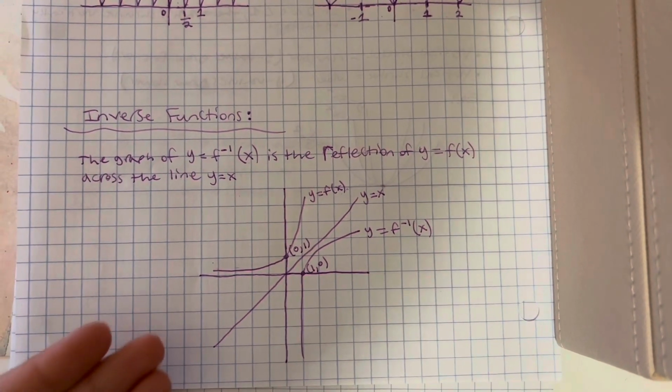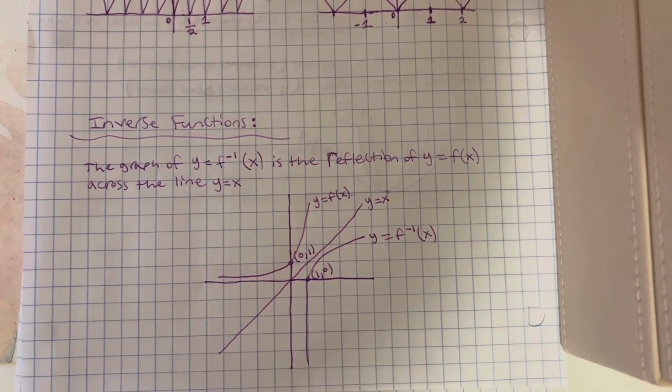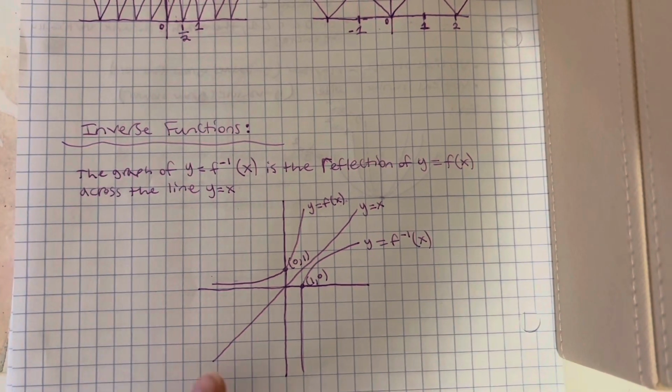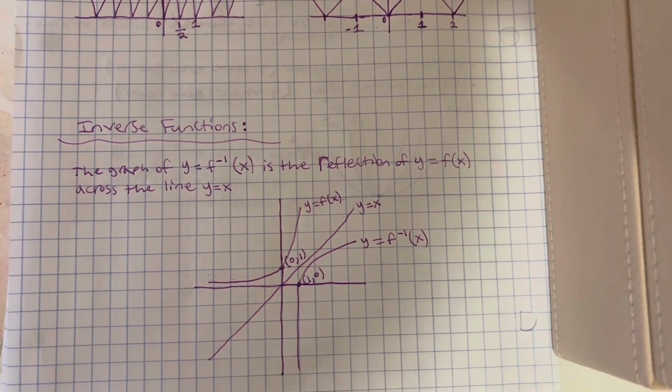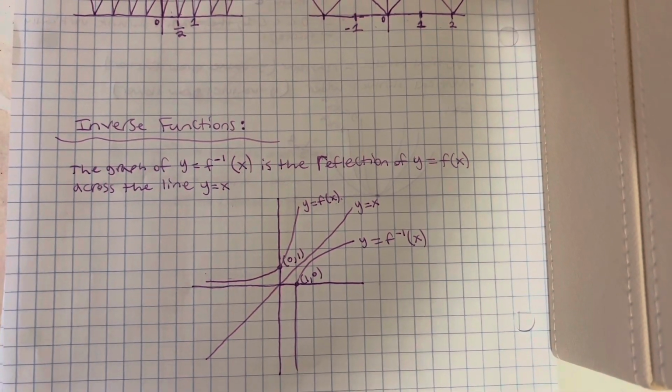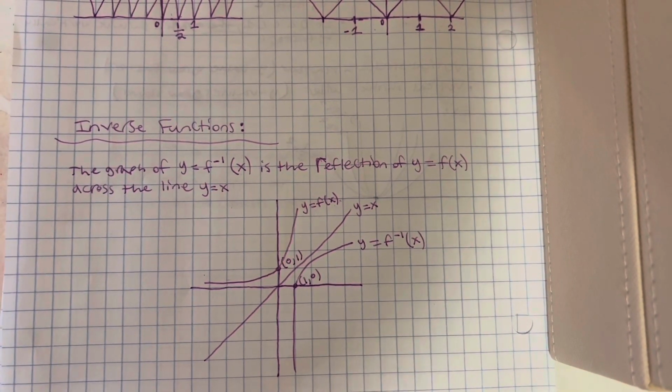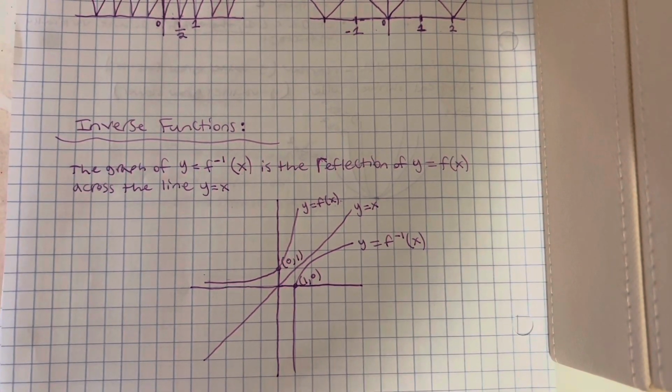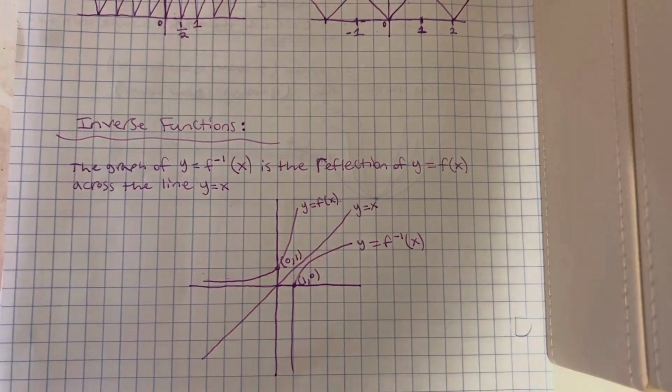So we can see y equals f of x, for example, it hits the point (0, 1), and then we have our y equals x line, and then we will have a reflection being the inverse, y equals f inverse of x, and it's at (1, 0).